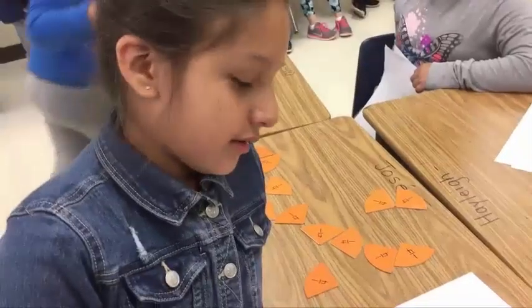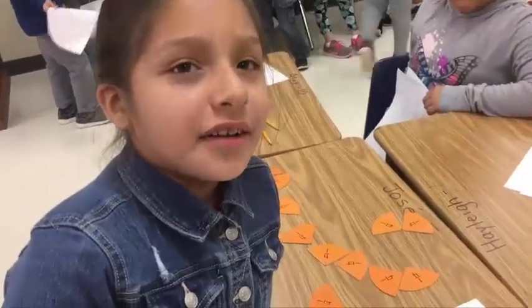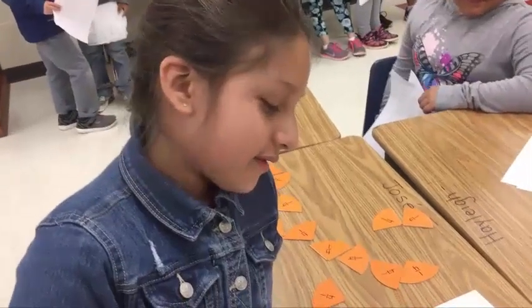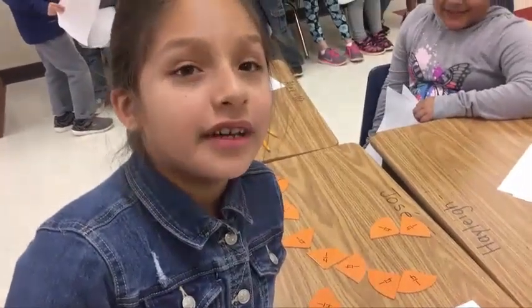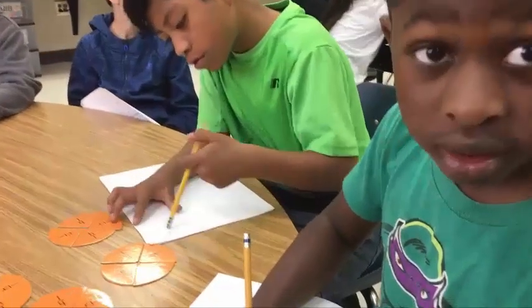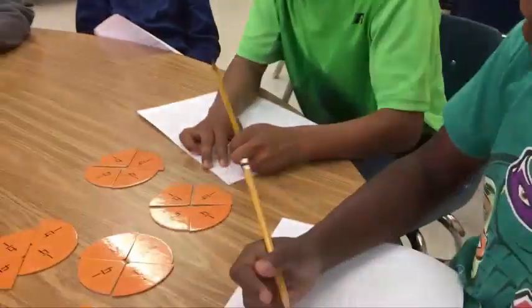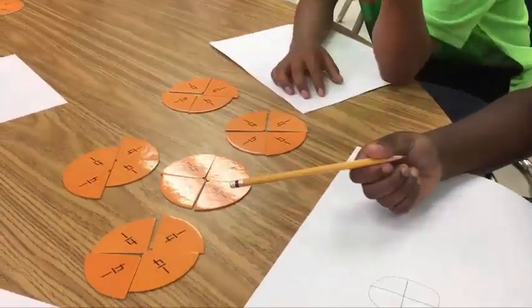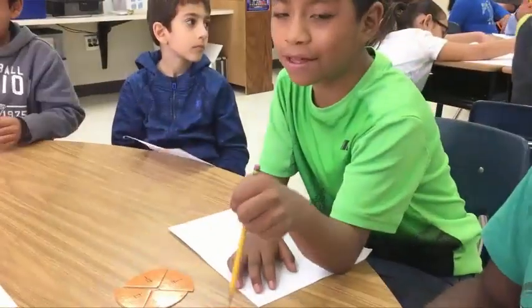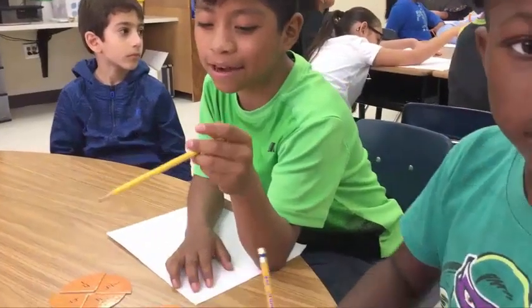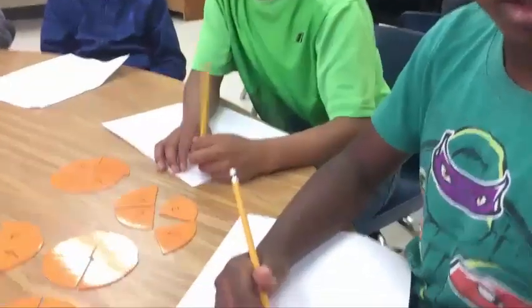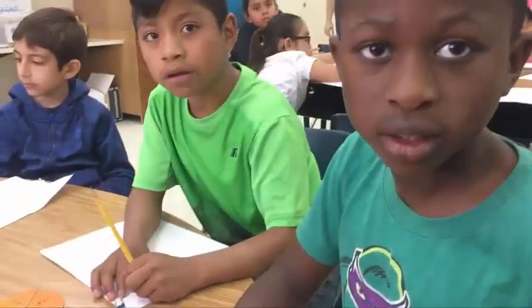So what did you wonder after watching the video? What size are the pieces? And what's your main question? How many oranges are there? So how many total oranges did y'all find out? There were 5. 5, and how did you do that? Because when we counted, we counted 20 of them, then we added them together, and we saw there was 5. Okay, how many quarters are in each orange?